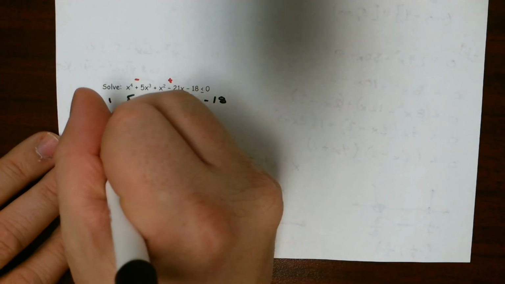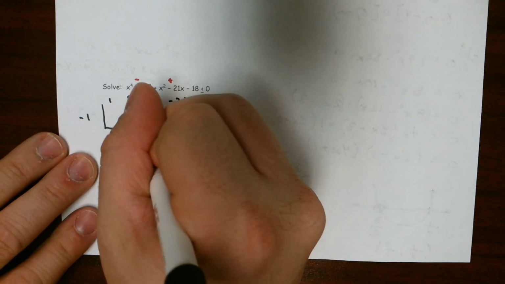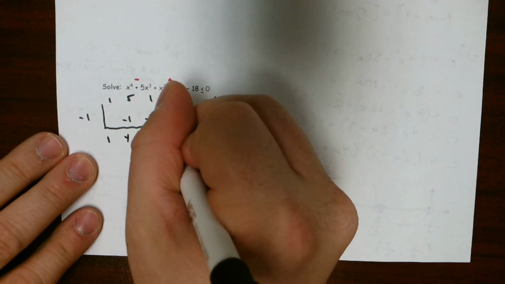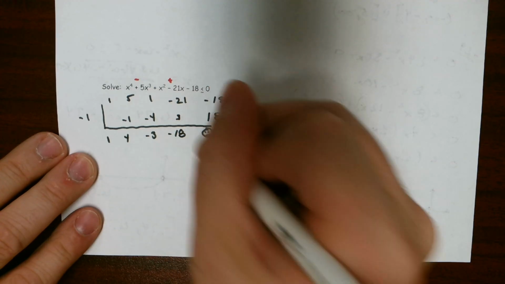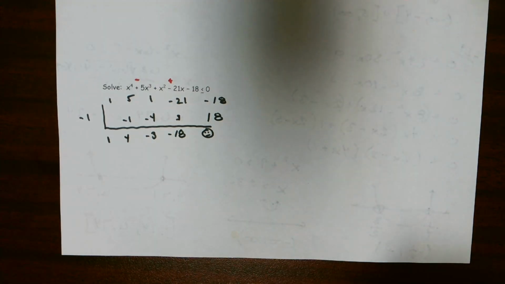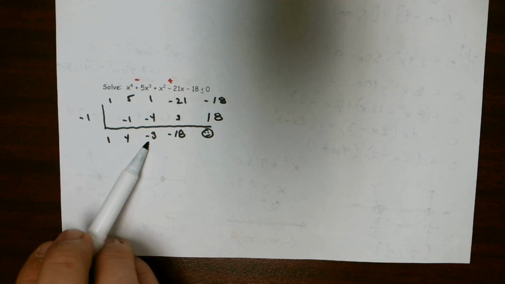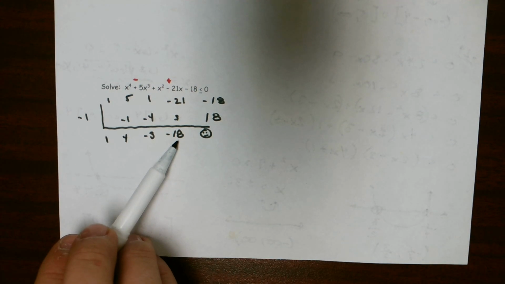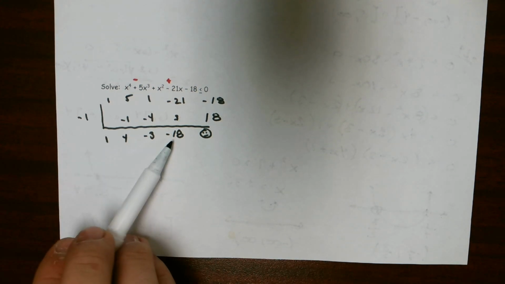Here we go. 1, negative 1, 4, negative 4, negative 3, 3, negative 18, 18, 0. Beautiful. 0 remainder. It's exactly what we wanted. Okay, now looking at this polynomial here, this would be 1x cubed plus 4x squared minus 3x minus 18. If we add up all these coefficients, clearly 1 is not a 0 of this polynomial either.